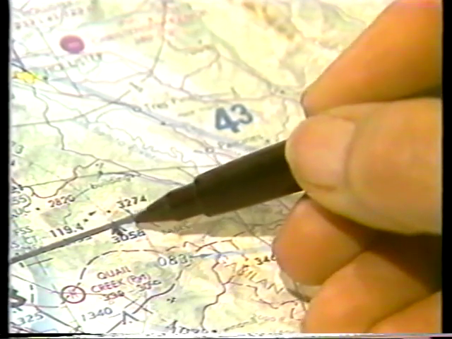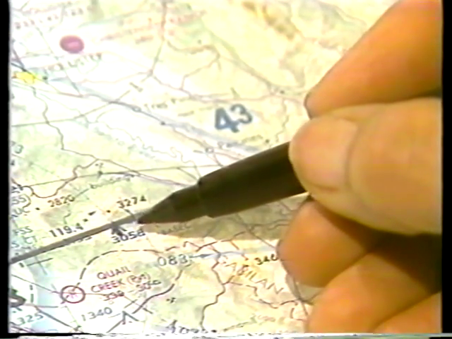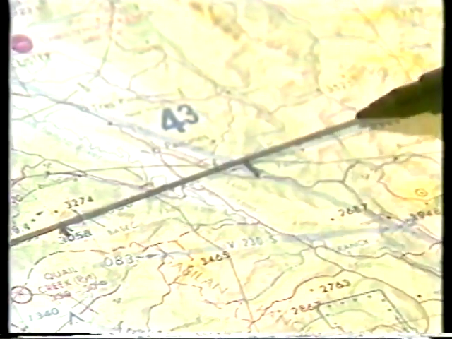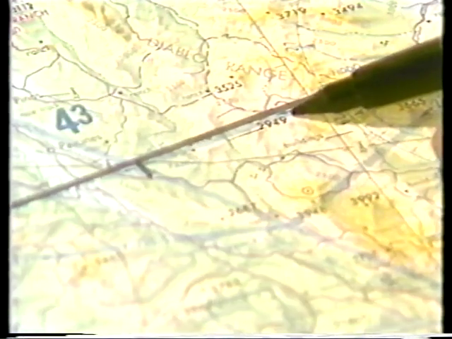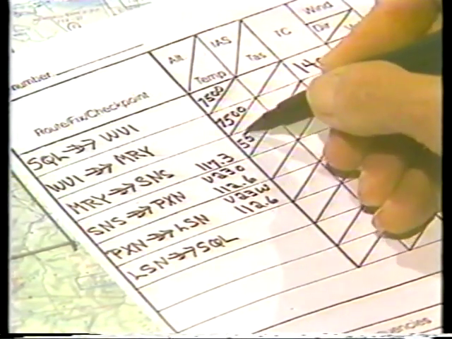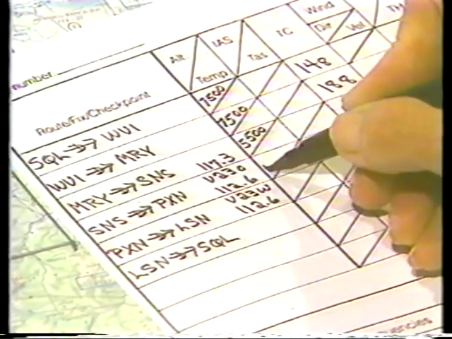5,500 feet altitude can be used on this leg and will be adequate to cross the 3,058-foot obstruction and the 2,909-foot peak en route to Panoche. Enter 5,500 feet for both legs.